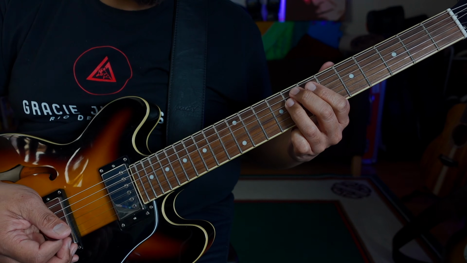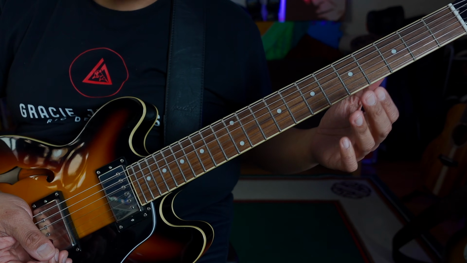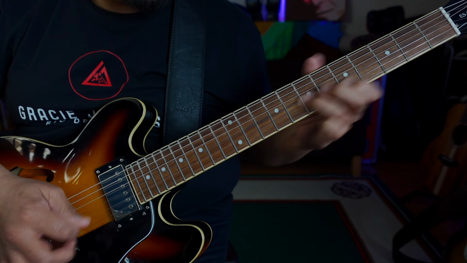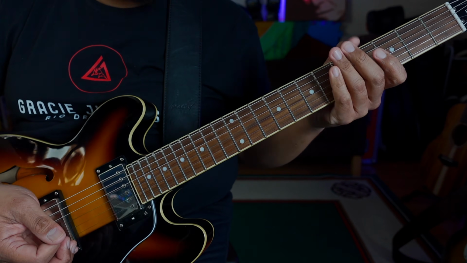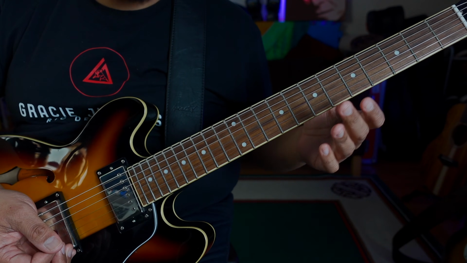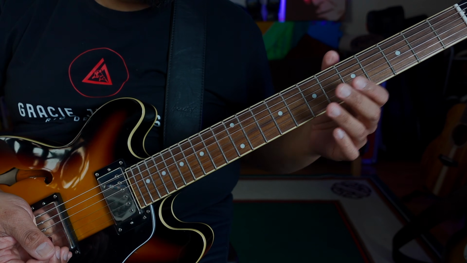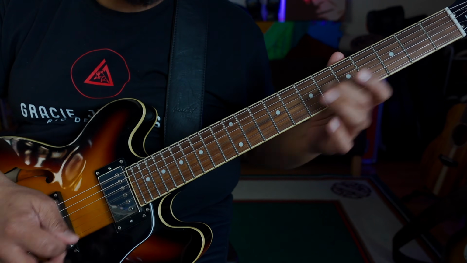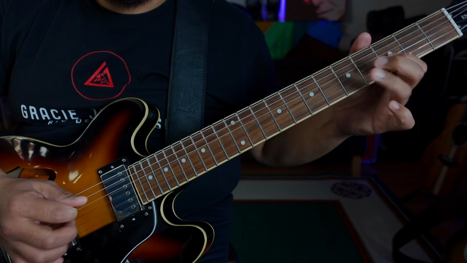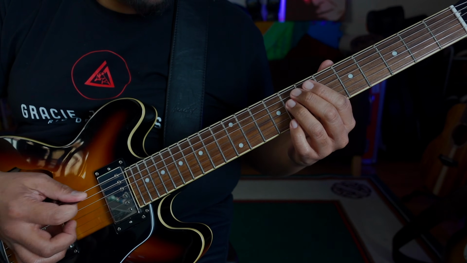Okay, and the next bit, we're going to go to this. You could think of it as like a G minor pentatonic scale. Which essentially is the same as the B flat major pentatonic scale that we're kind of playing in at the moment. But if you want to visualize it or think of it as a G minor pentatonic, then feel free to do that. So let me go from the bit before it.